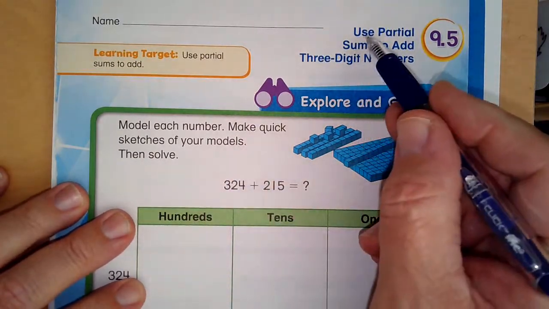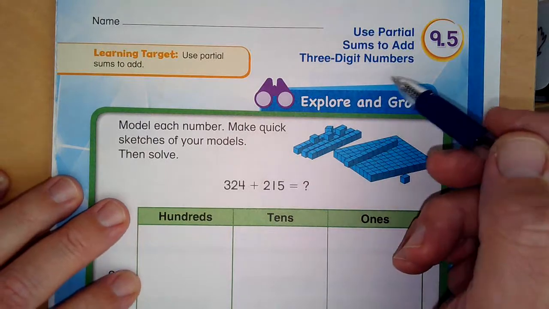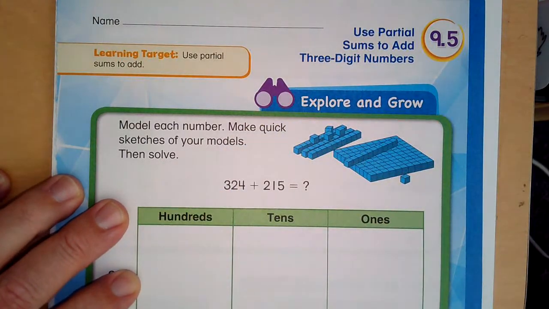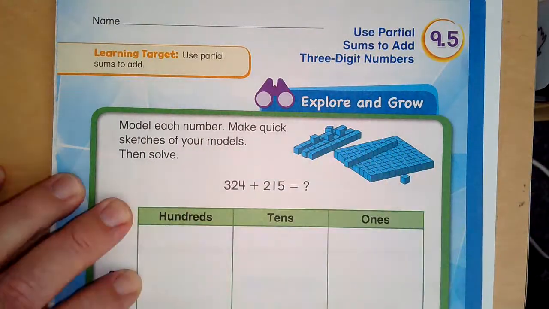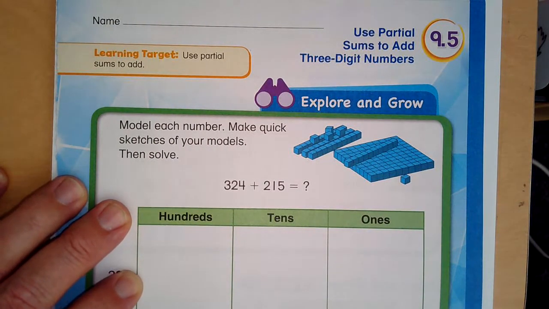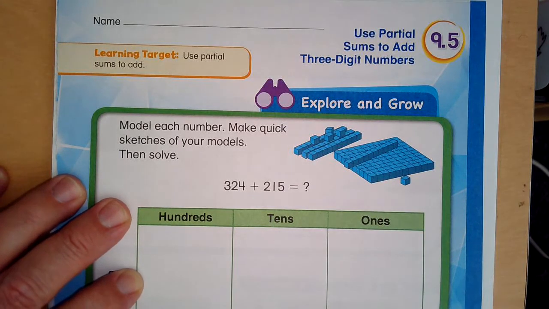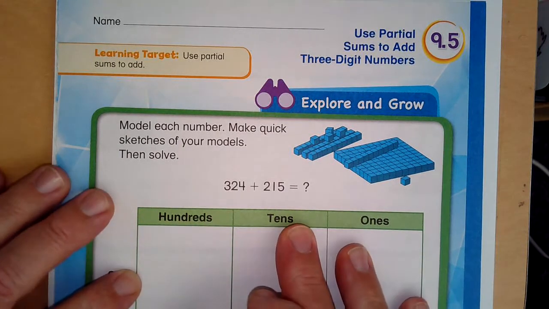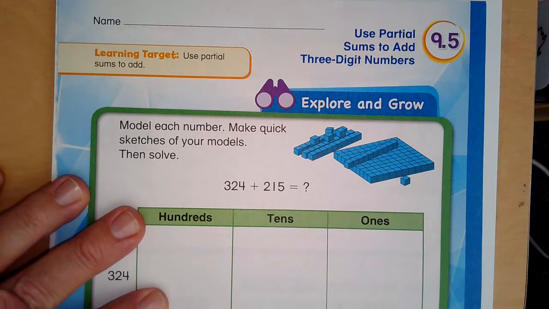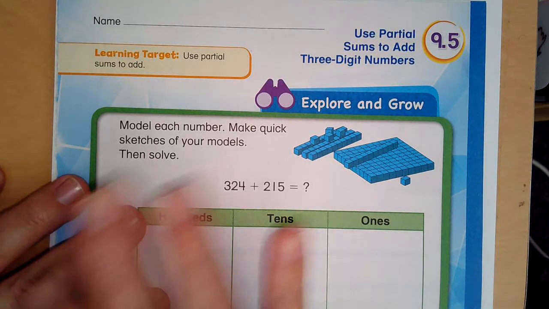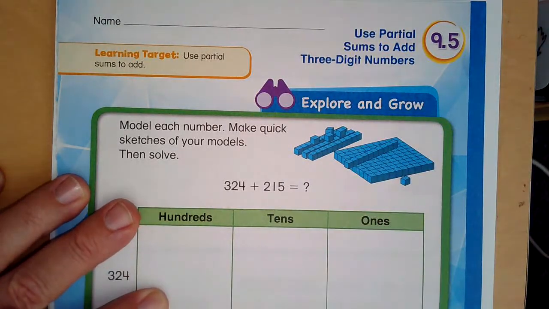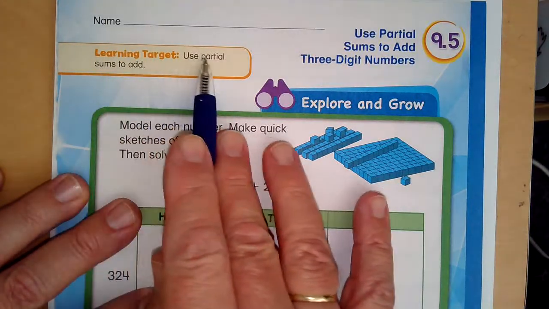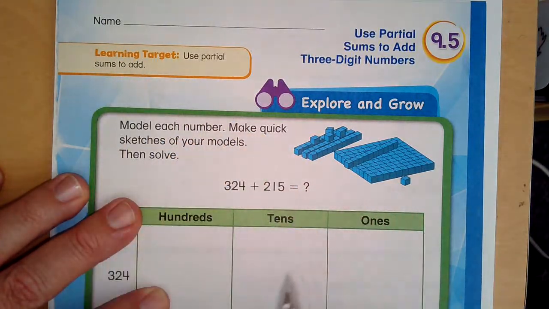We're using partial sums to add three-digit numbers. Now, we have done this before, partial sums. Some people say, wow, this is the part that I really understand. Others say, well, I'm not exactly sure if this is the way that's the most comfortable for me. I'd rather do it another way. It's up to you. You get to decide how you want to do it, but I do want you to practice this and see if we can do it. All right. So our learning target is using partial sums to add.